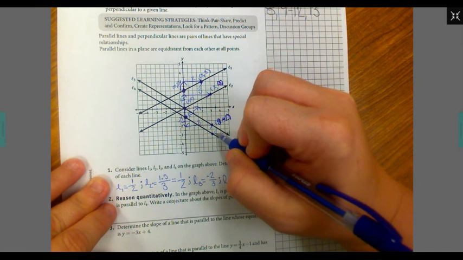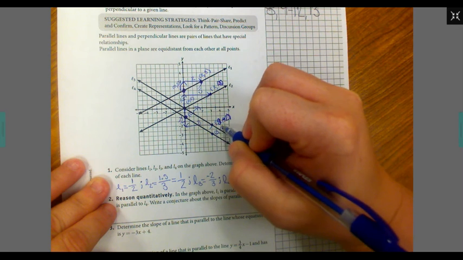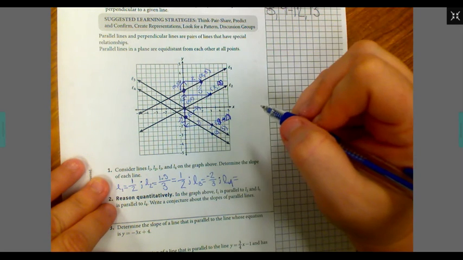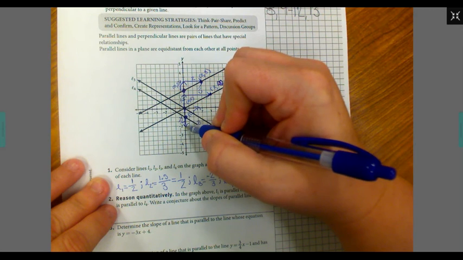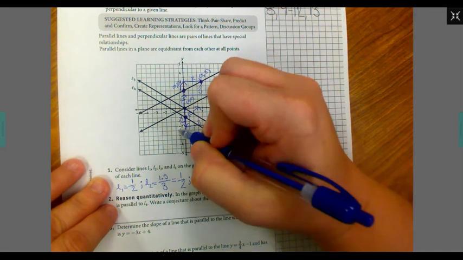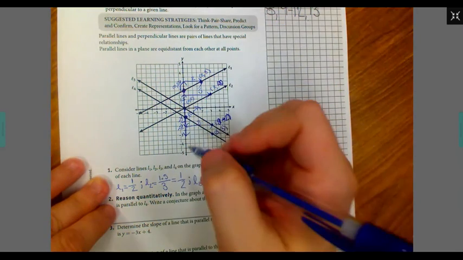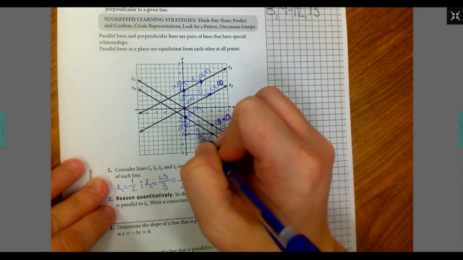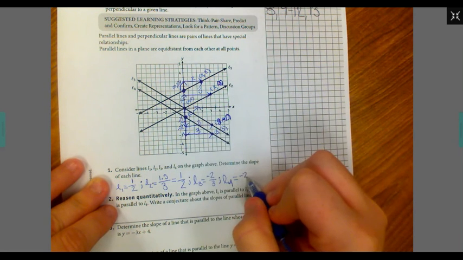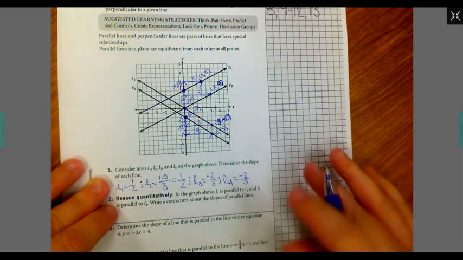I got a point here at 3, -3. So let's take a look at that. We're going to go down 2, and then we go to the right 3. So again, that was down 2, right 3.